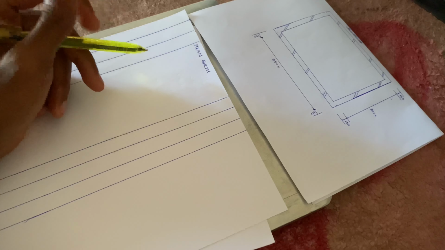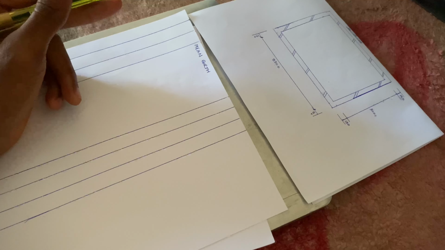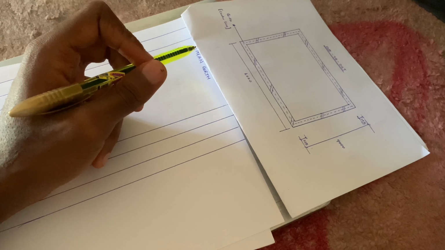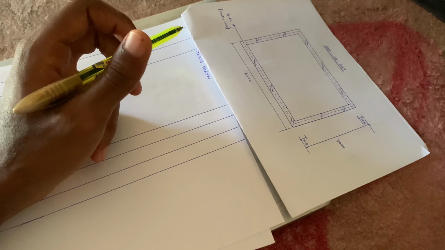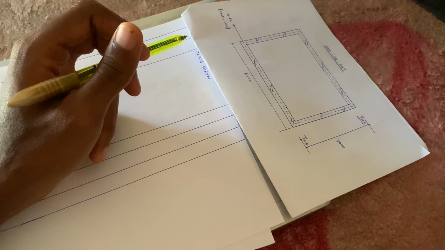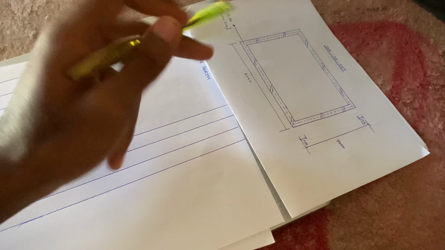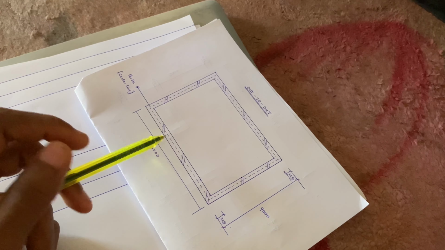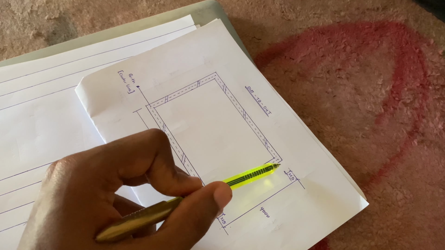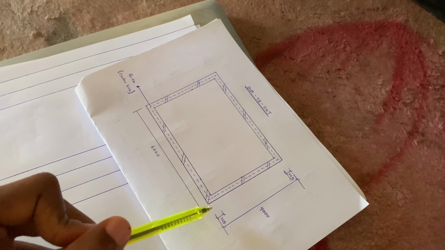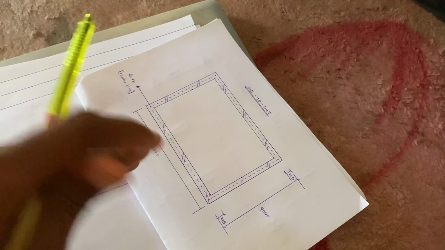to calculate the mean girth of a building. Now, what is mean girth? Mean girth simply means center line, and people usually call it perimeter, but it's not really perimeter. We just adopt the formula for perimeter in calculating it. However, mean girth simply means the center line of a building.